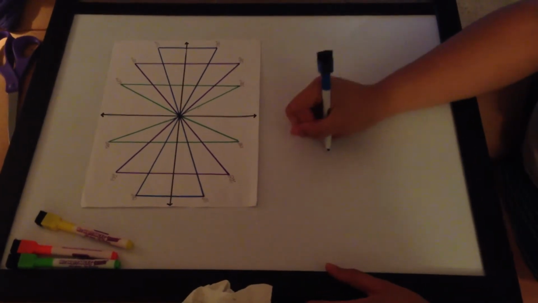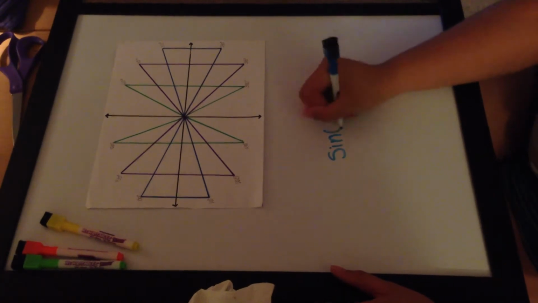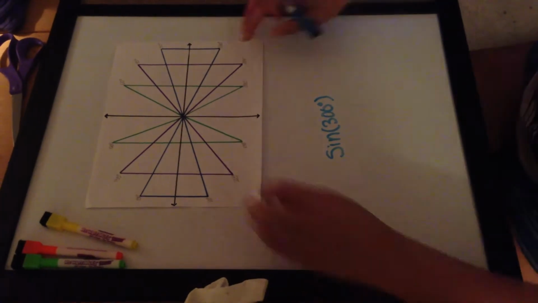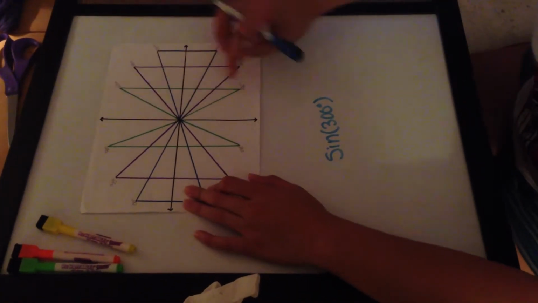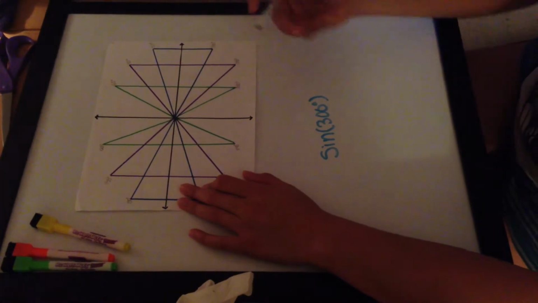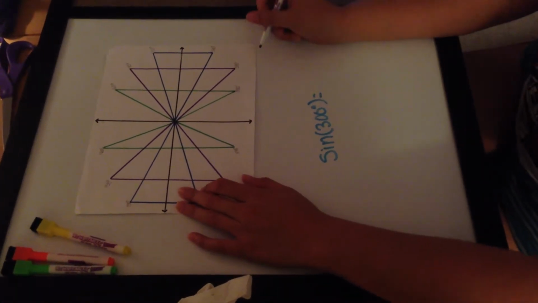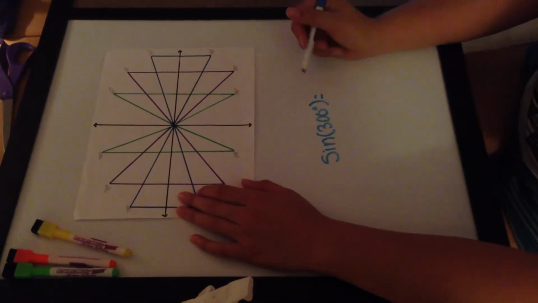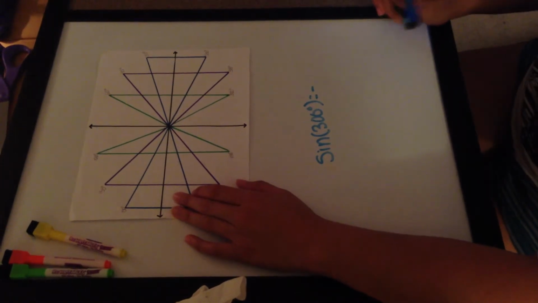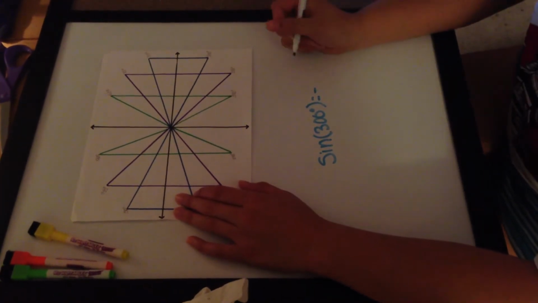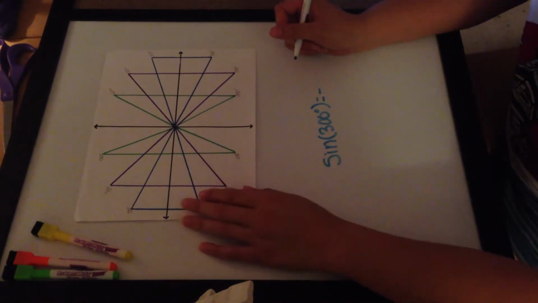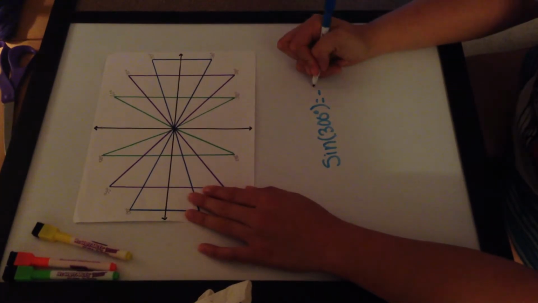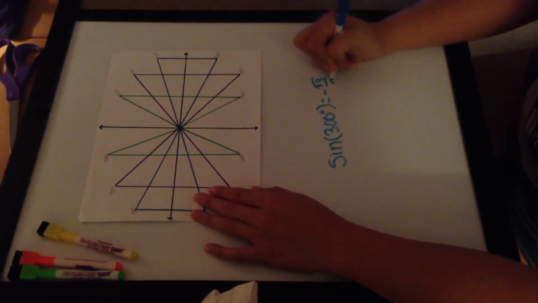Our next one is the sine of 300 degrees. If we go here, 300 is green, which means it's part of the 60 degree. It is in the fourth quadrant where cosine is positive, so this will be a negative value. We take our 60, so our sine will be root 3 over 2, so it will be a negative root 3 over 2.